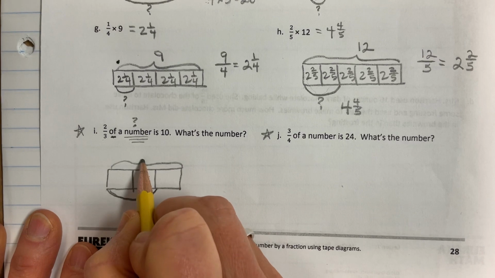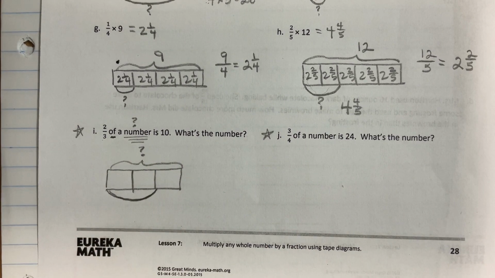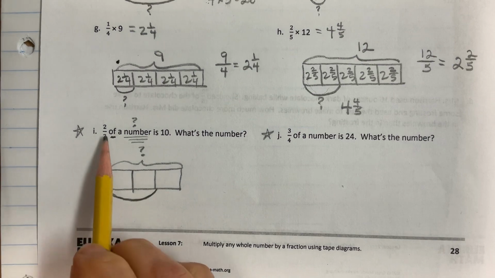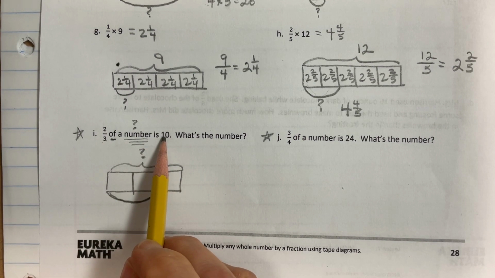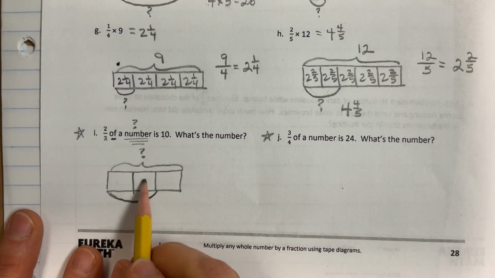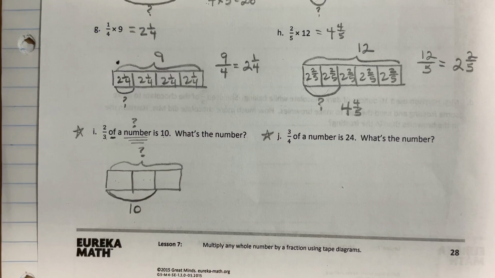But when I go to put the total, I don't know the total. That's what I'm looking for. Remember, the number after the word of is your total, and I don't know it. But I know that 2/3 of the total is equal to 10. So look where I will label that. These 2 boxes, the 2/3, that's equal to 10.